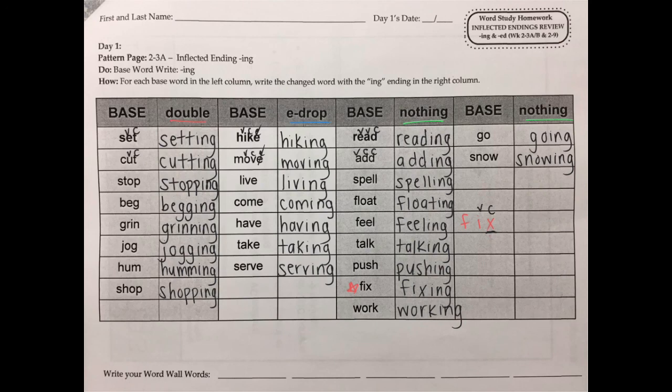X is really K and S. So we hear two sounds for the X. Even though it just looks like vowel consonant, it's really vowel consonant consonant for the two sounds it makes. And that's why we do nothing when we change fix to fixing.